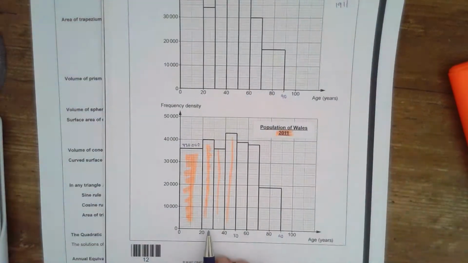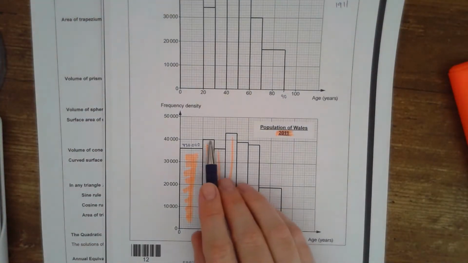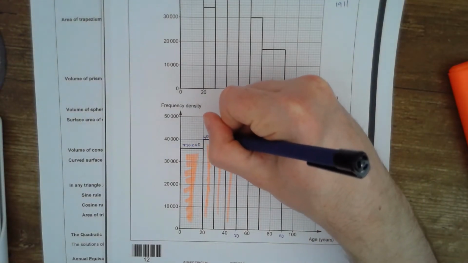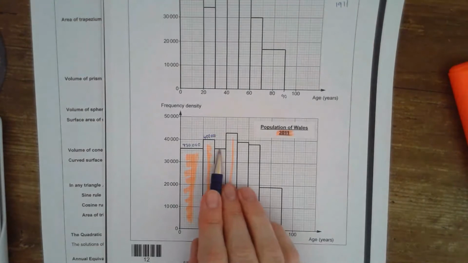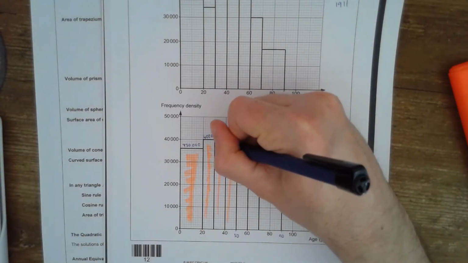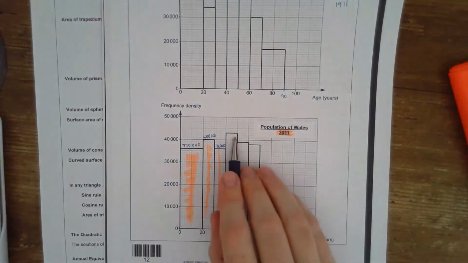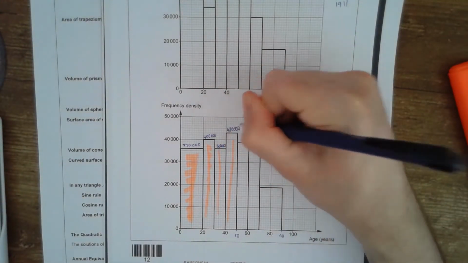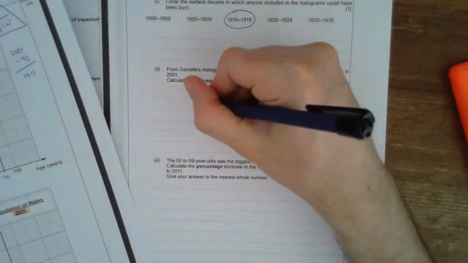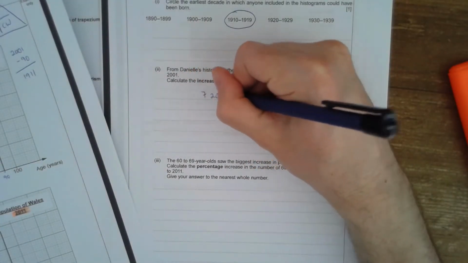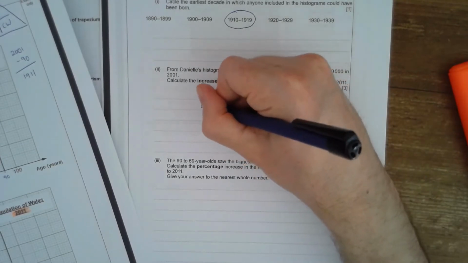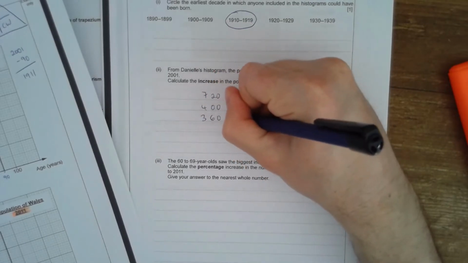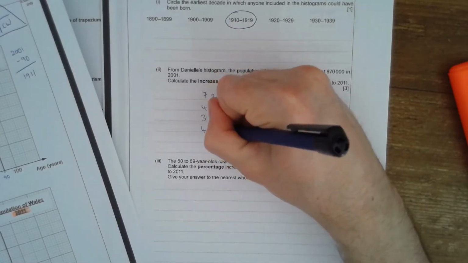720,000. This bar here goes from 20 to 30, so that's a width of 10. And its frequency density is 40. So times those two together, I get 400,000. This bar here is 36 times 10, so that would be 360,000. And then this bar here goes up 3 little squares, so that's going to be 43,000 times by 10, so that would be 430,000. So now I need to add together all those numbers. So 720,000, add 400,000, add 360,000. And then add 430,000.